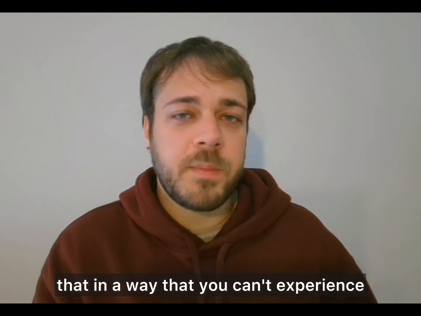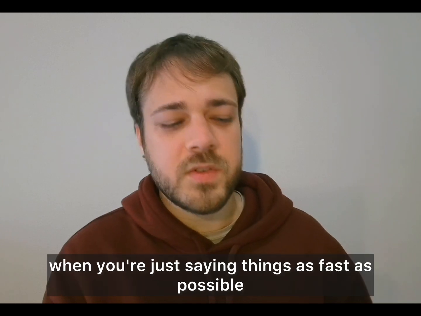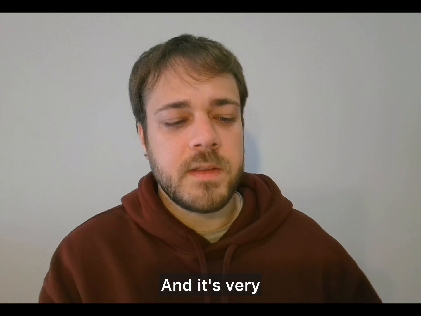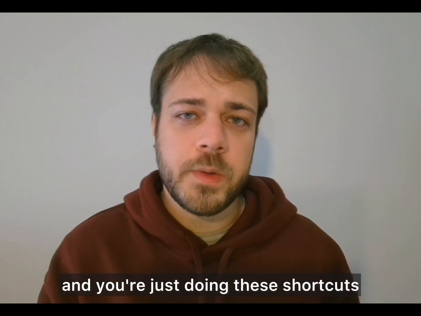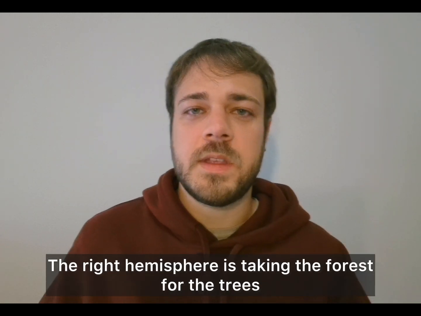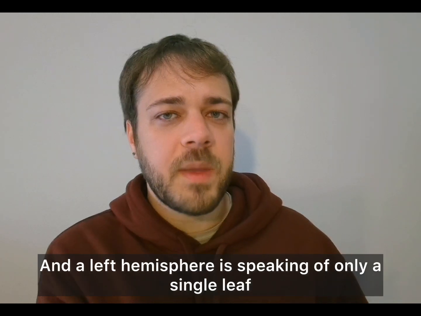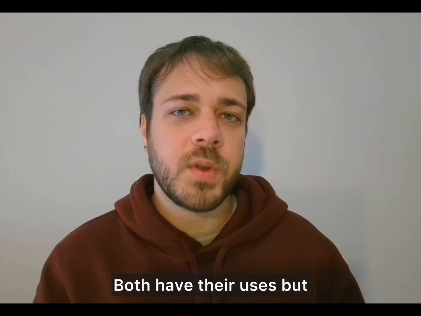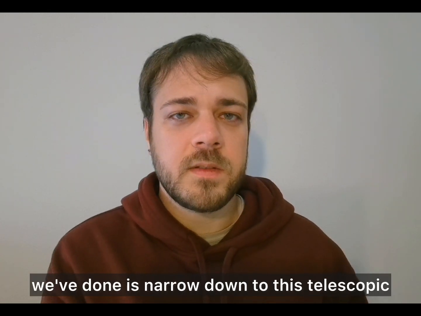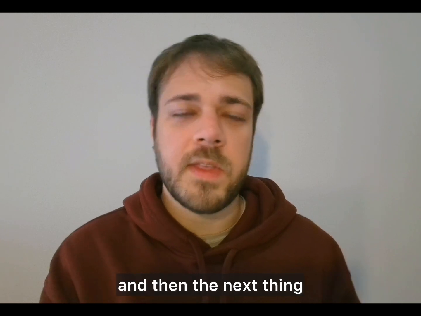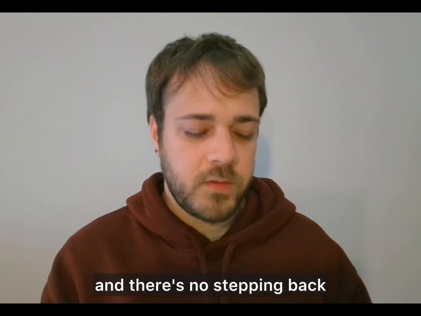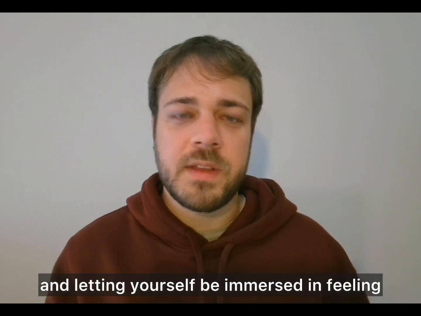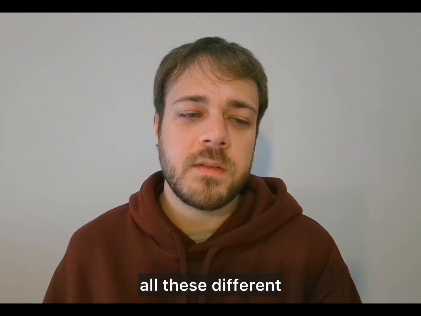that you can't experience when you're abbreviating everything, when you're just saying things as fast as possible, when it's very consonant heavy and it's very noisy, and you're just doing these shortcuts. The right hemisphere is taking in the forest for the trees, and the left hemisphere is speaking of only a single leaf. Both have their uses, but all we've done is narrow it down to this telescopic view of one thing, and then the next thing, and then the next thing. And there's no stepping back and looking at everything and letting yourself be immersed in feeling all of these different sensory experiences.